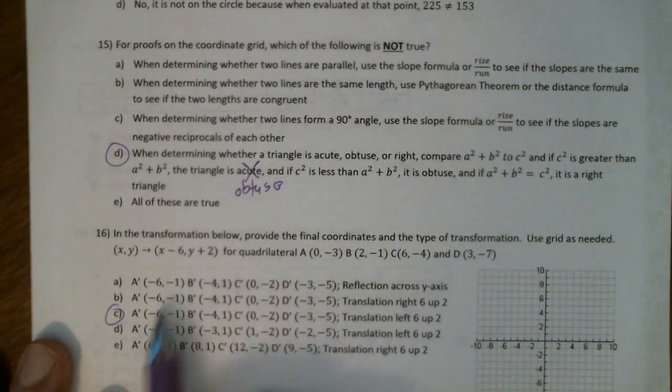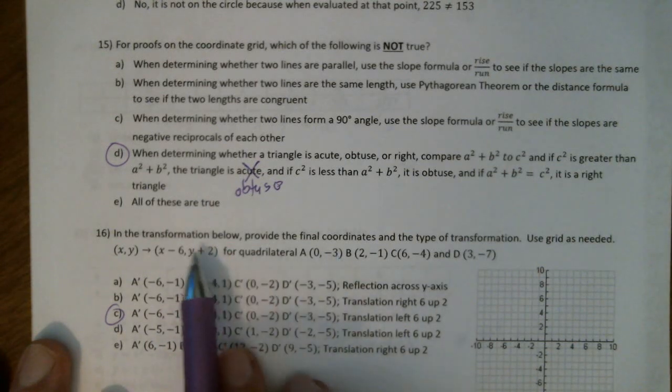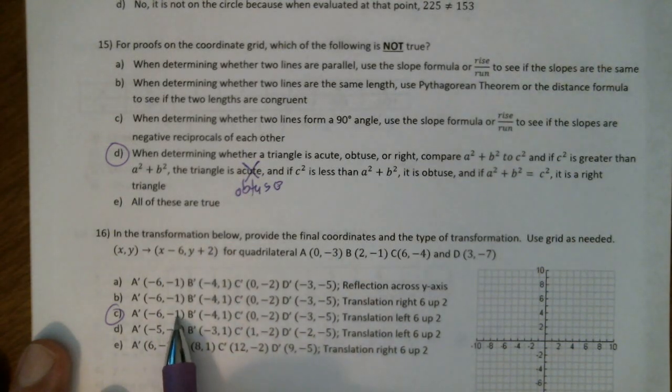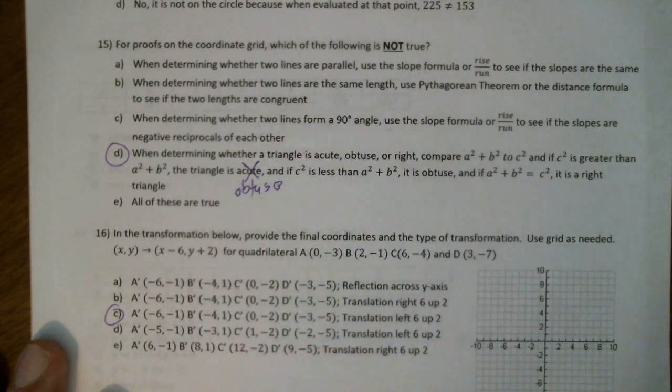When I take 0 and subtract 6, I get -6. When I take -3 and add 2, I get -1, so forth and so on. So we are translating left 6, we're subtracting 6, and we're shifting up 2. Okay, home stretch here.